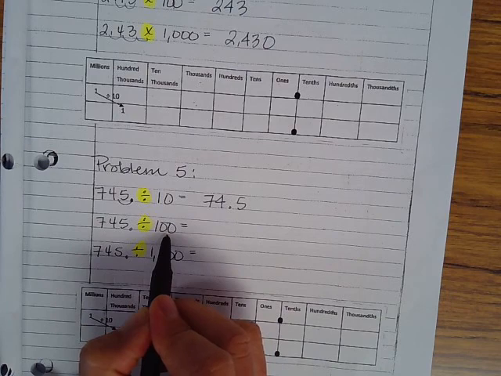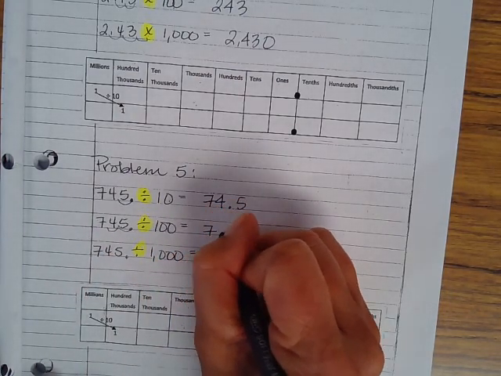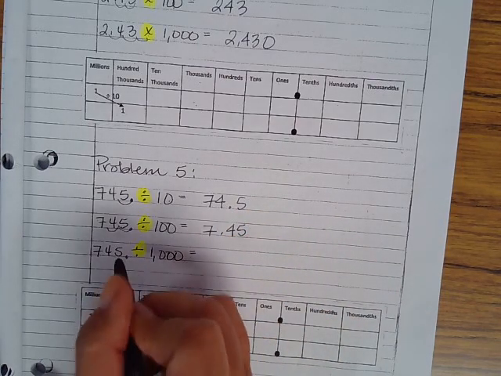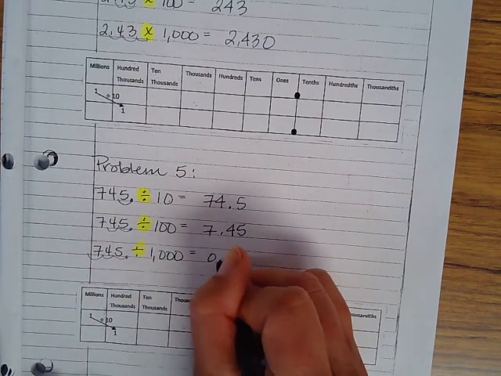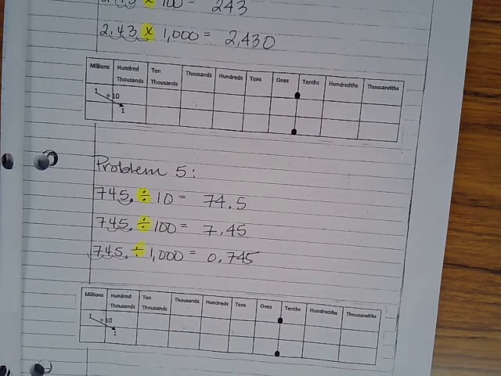This one is going to move twice, once, twice, 7.45. And then it's going to move 3 times, 1, 2, 3, 0.745. How did you guys do? Were you able to follow that?